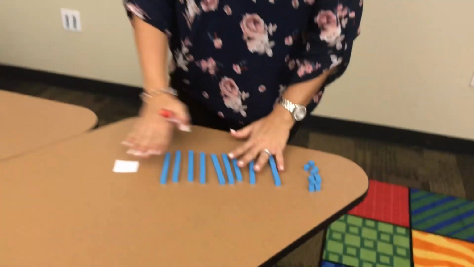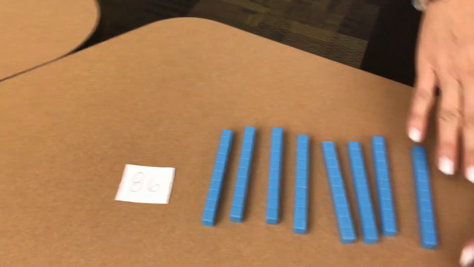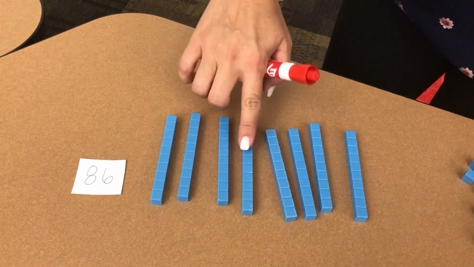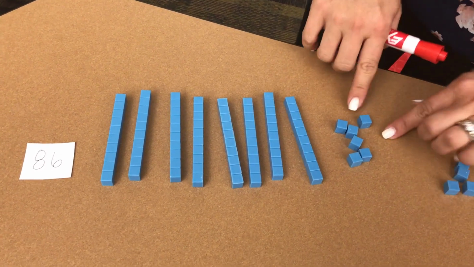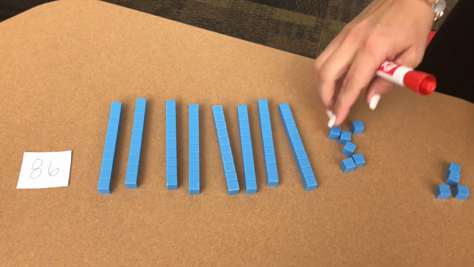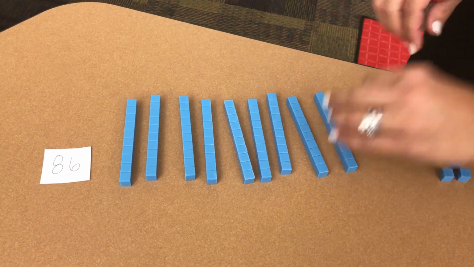And then here we go, we'll go back to the number 86 since I have my other block now. So 10, 20, 30, 40, 50, 60, 70, 80, 6. But since it's 5 or more, we're going to raise the score and just add another bar to make it 90.